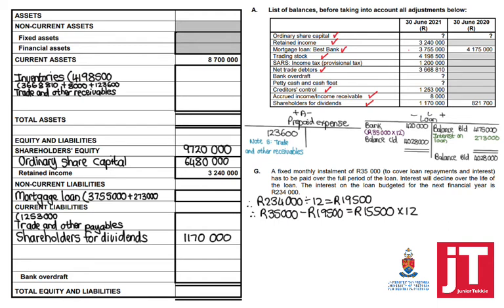Now, the fixed monthly installment is 35,000. If we subtract that 19,500 from the 35,000, it means that the capital repayment per month will be 15,500. And over 12 months, that will equal 186,000.